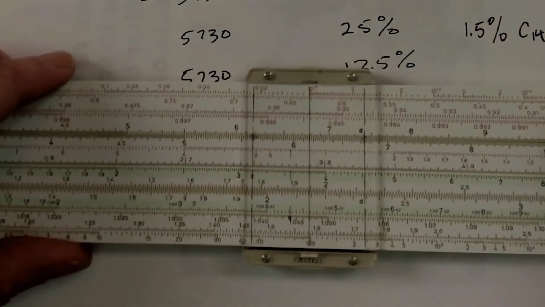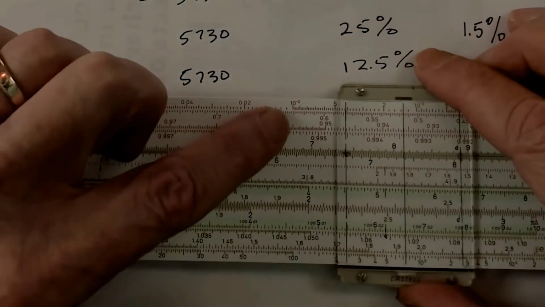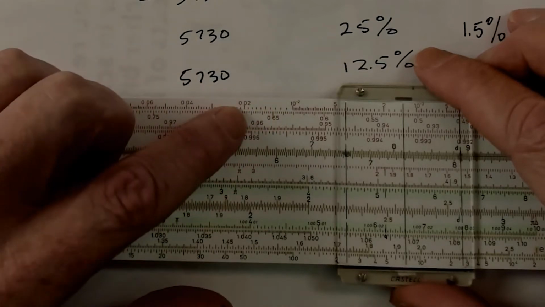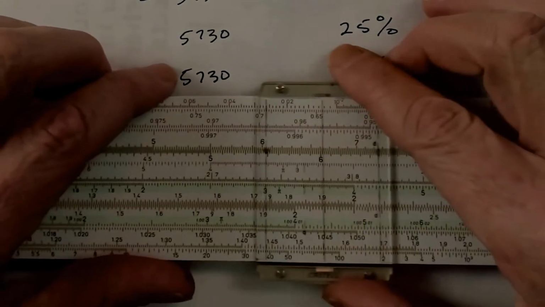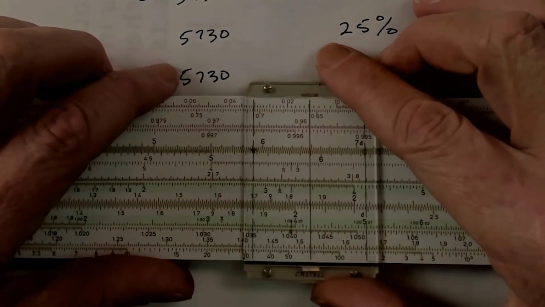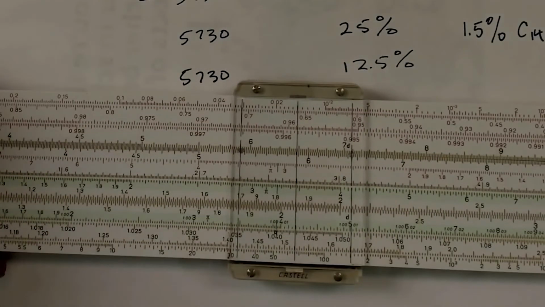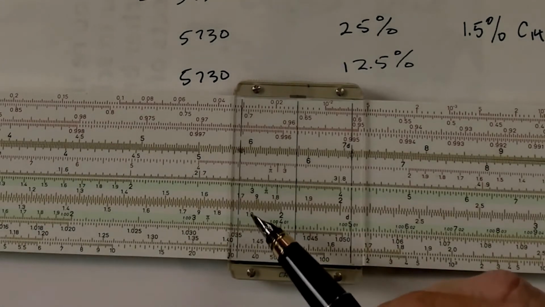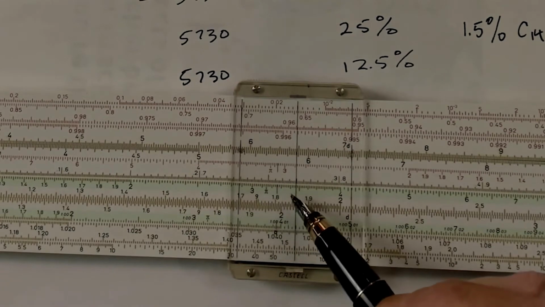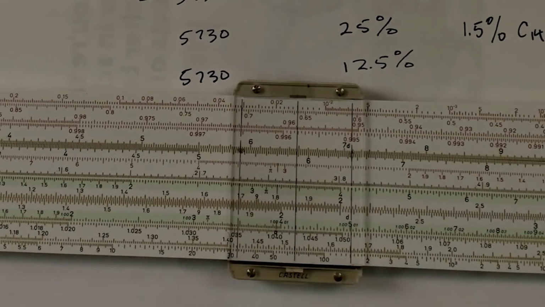1.5%. 1% would be 10 to the negative 2, which is right here. 2% would be right next to it at 0.02. And 1.5% would be right in the middle. Now we read down to our C scale, and we see 3, 4, 6.